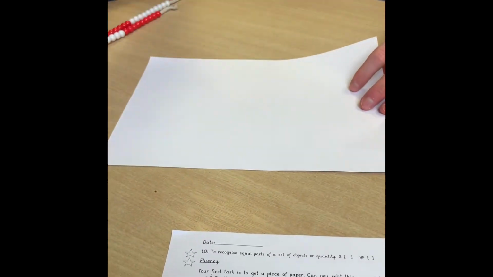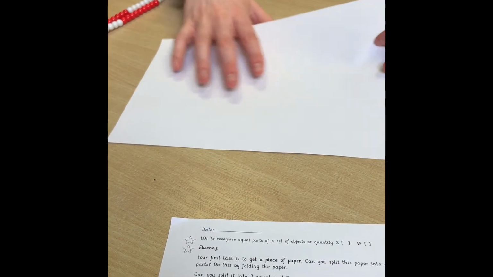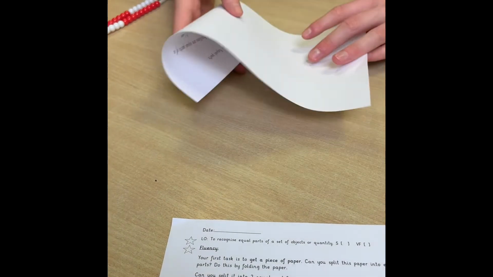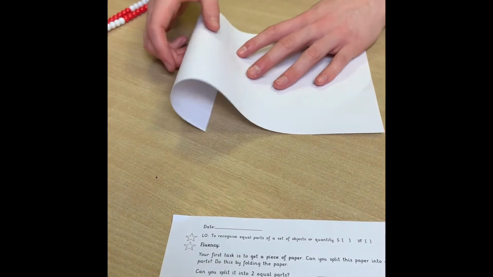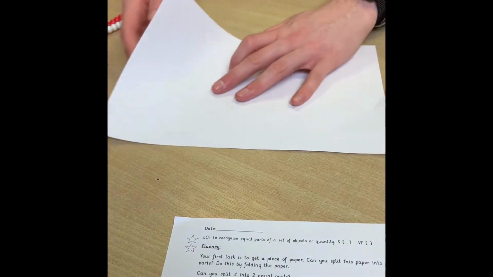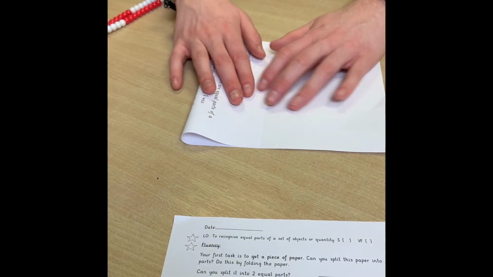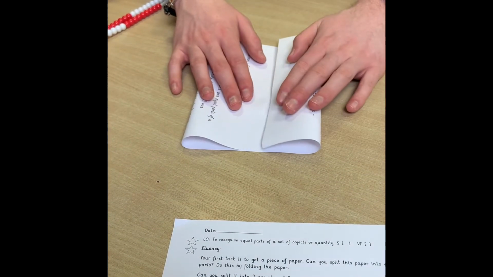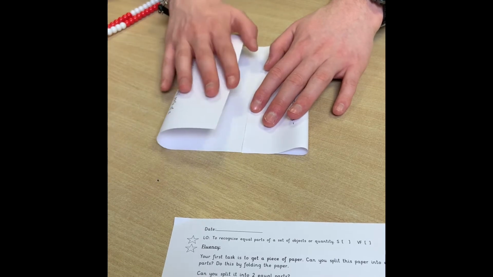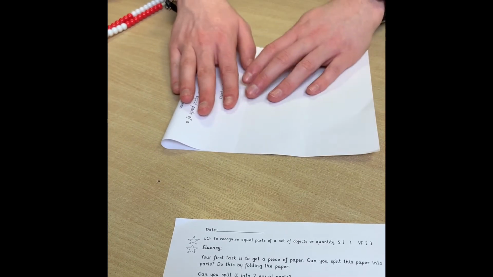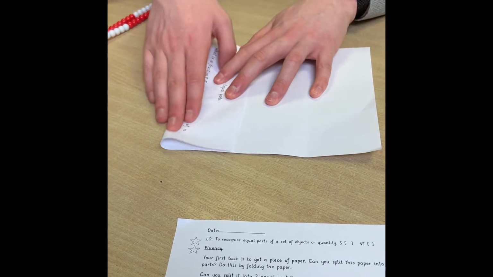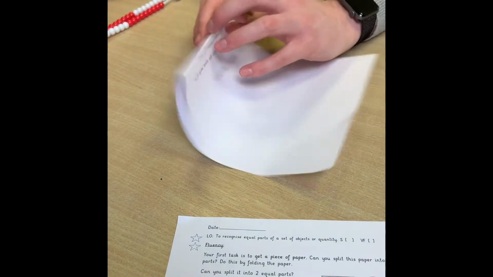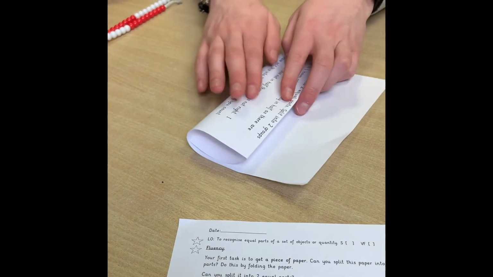You may need to get yourself another piece of paper for this. So what you can do is you can go into there and then into there, making sure each part is equal. So you can go for this one here. This is a challenge. You can then go into there.